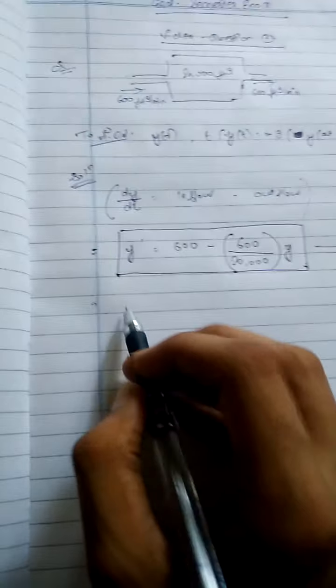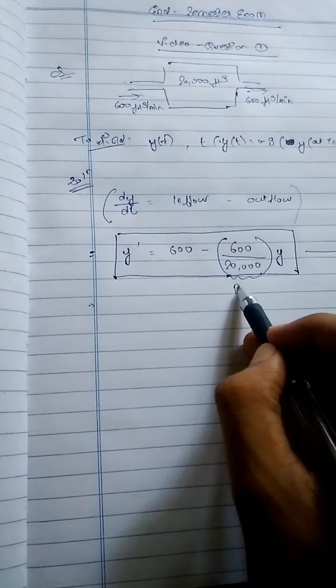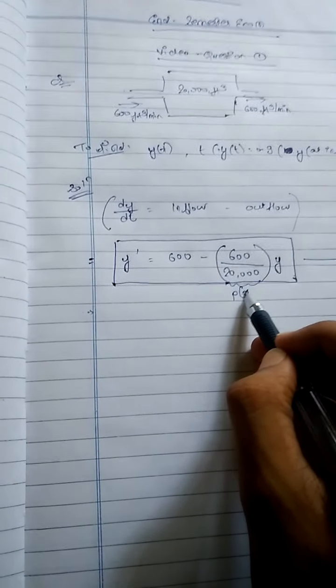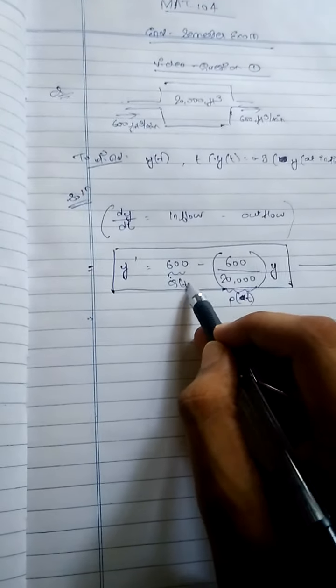So this becomes our P(t), and this becomes our Q(t).